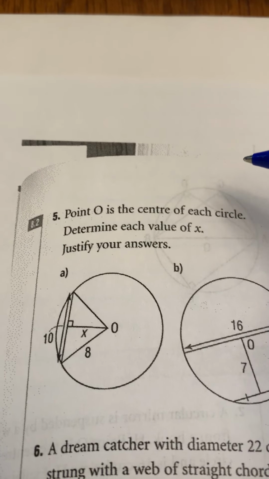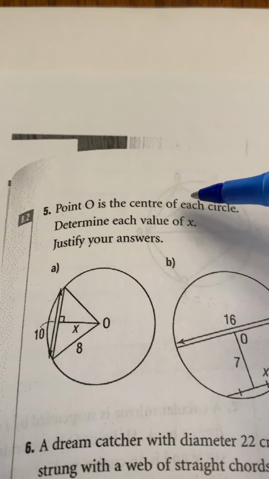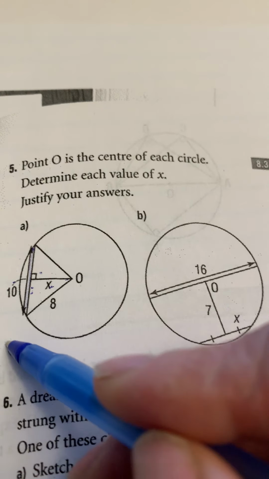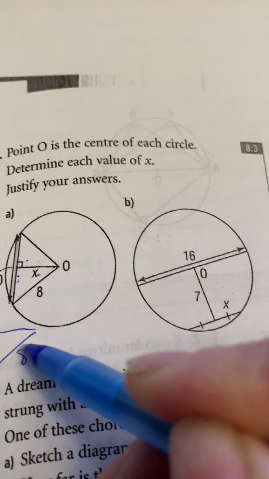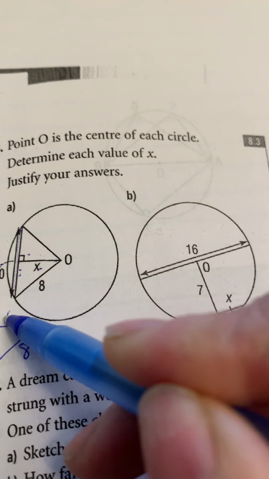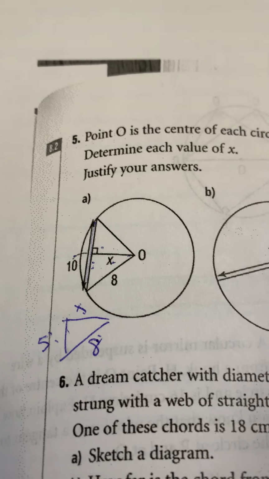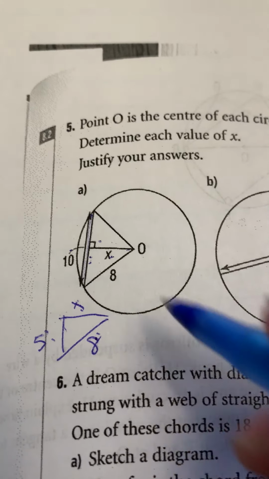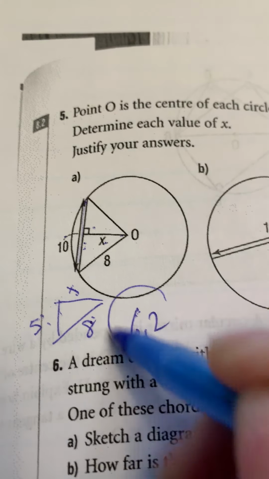Okay, let's check out number 5. Number 5 now is moving to section 8.2. What we're doing here is O is the center of the circle, determine the value of x. Okay, so we know that this is a bisector because it created a 90-degree angle. So this whole section here is 10, so we know that one piece of it is 5. So we've actually created a triangle that looks like this. We have a hypotenuse of 8 and a base of 5, and we're looking for x, which is this side here. So you'd go 8 squared is equal to 5 squared plus b squared, and then you're going to find the square root of that at the end, and you're going to get 6 2/10.